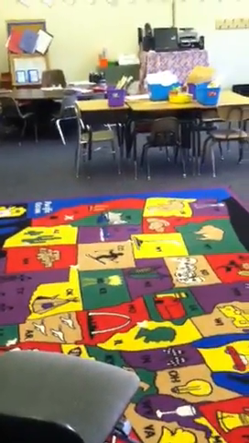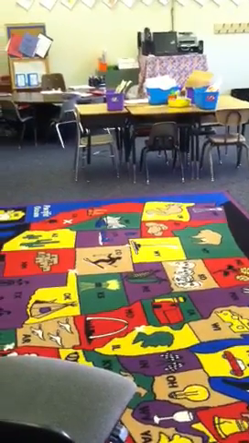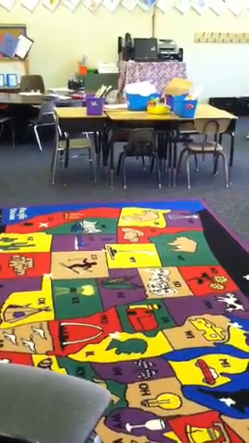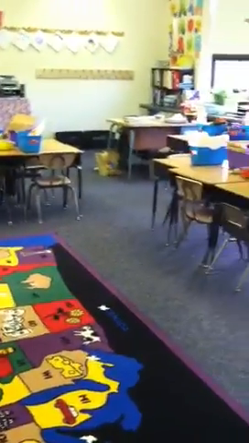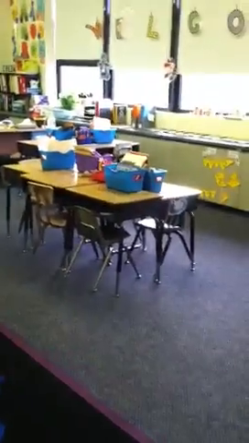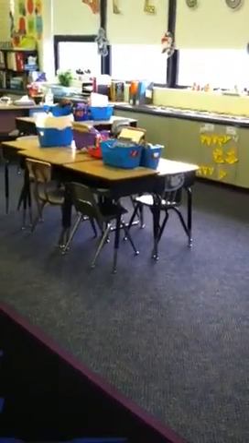I'll kind of give you like a full picture of it. This is the meeting area here. The kids sit on the map of the United States. That's their place to sit. And then I have their desks arranged in clusters. So I have 4 clusters, some of 4, some of 5 kids.